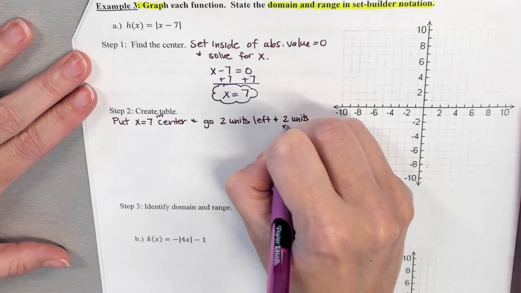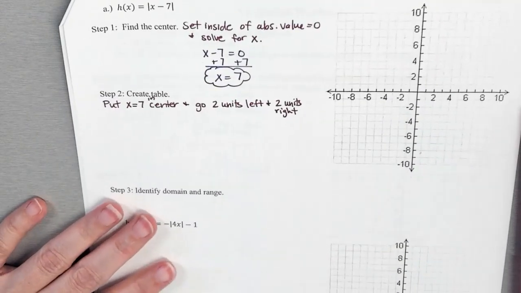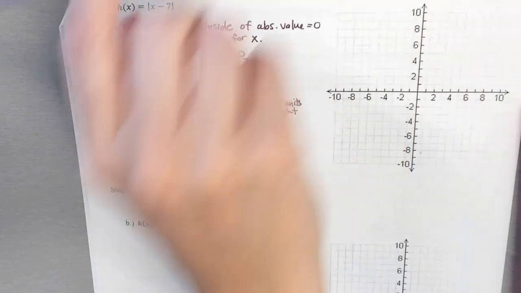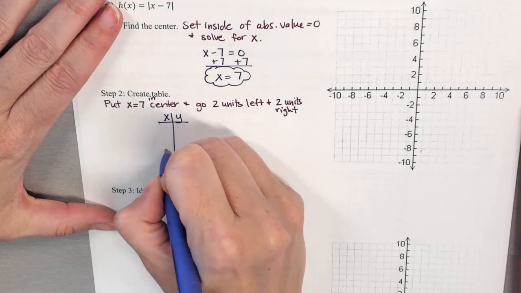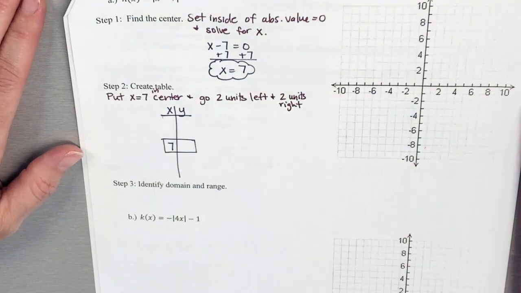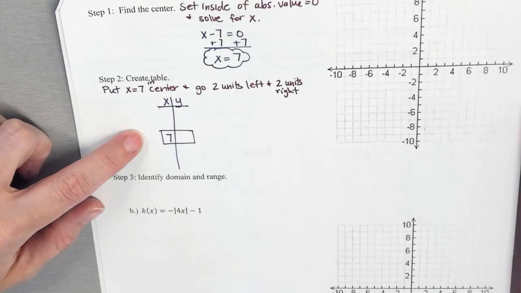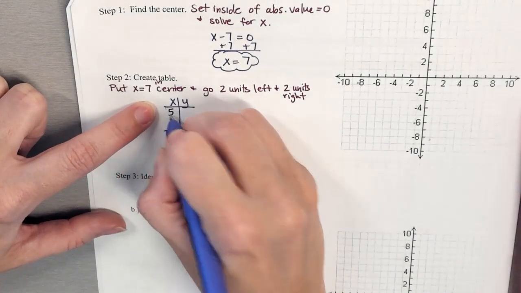And 2 units right. Okay, so that will give you a very nice graph. So the 7 is going to be the vertex. Sometimes I'll box it in. So if you go 2 units to the left, it'll be 7. And then if you go down 1, down 2.